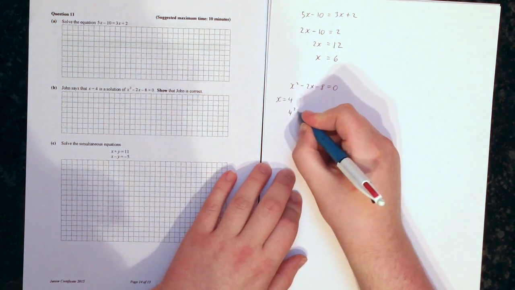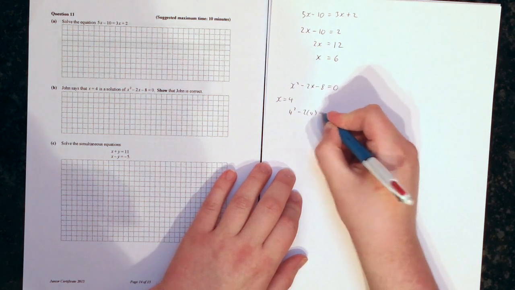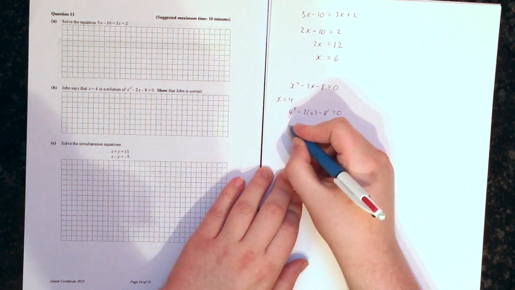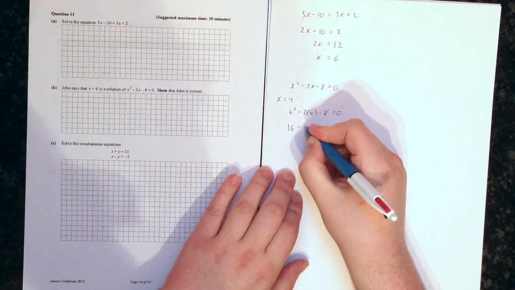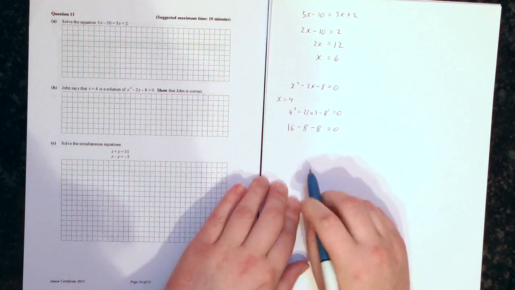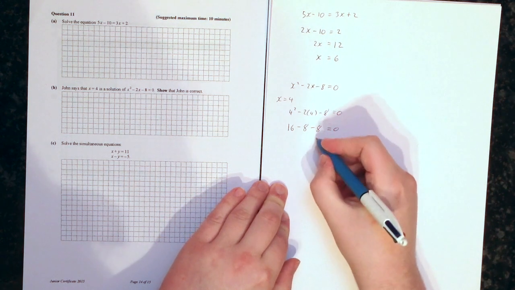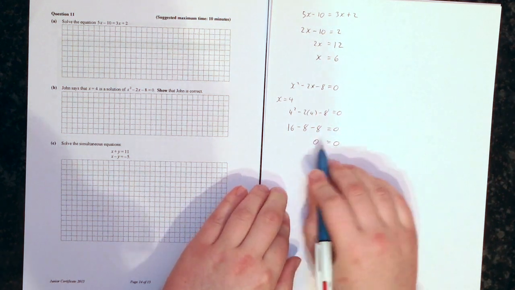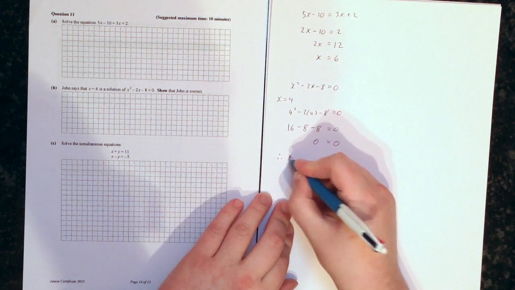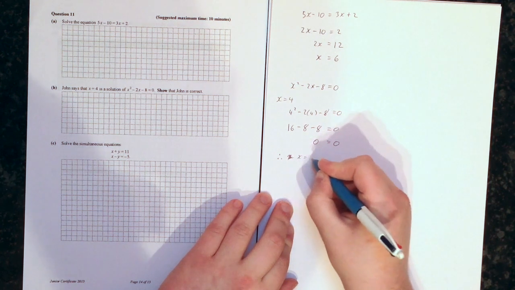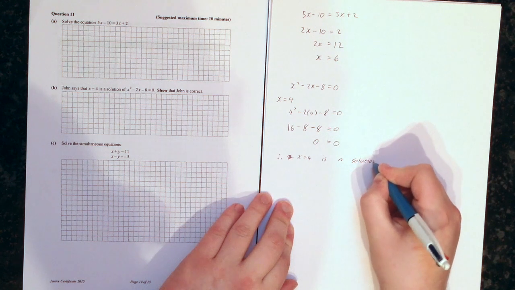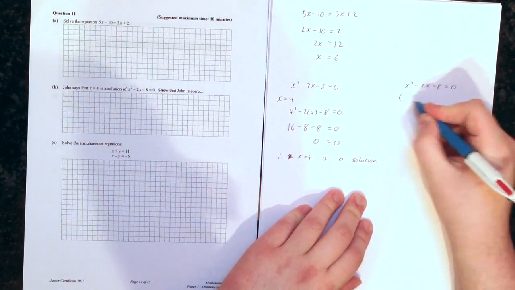We get 4 squared minus 2 times 4 minus 8 is equal to 0. 4 squared is 4 times 4, that's 16. Minus 2 times 4 is 8. Minus 8 is equal to 0. And then we have 16 minus 16, which is in fact 0. So 0 is equal to 0. Therefore, x equal to 4 is a solution. An equivalent way of doing this would be to factorize this.